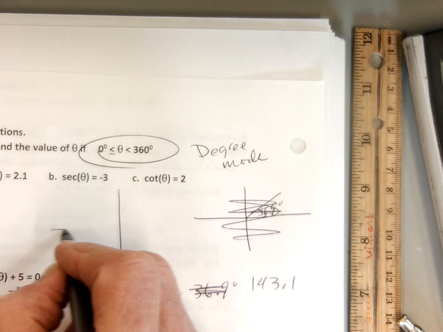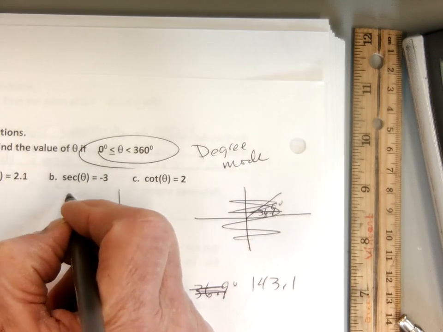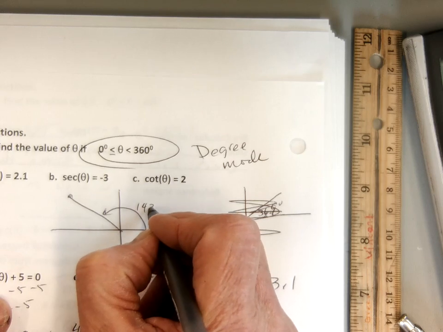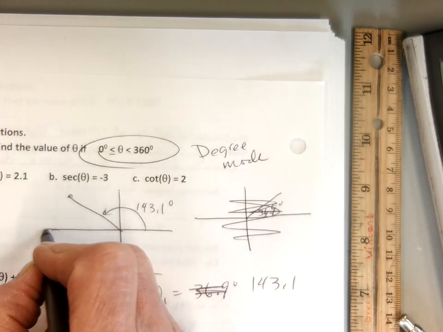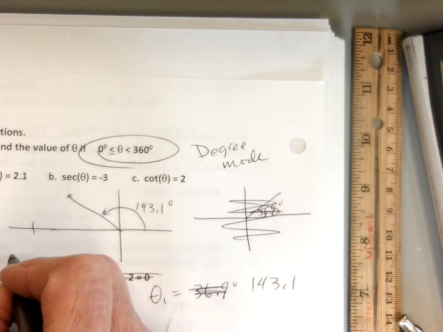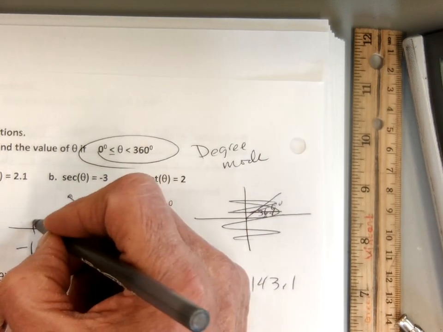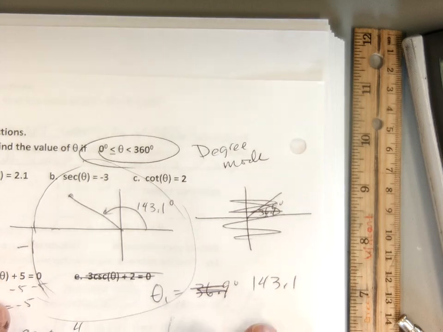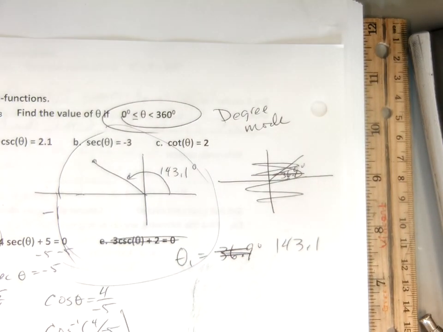Okay, and I'll draw it up here. 143.1 degrees, okay? Lousy picture, but we got the idea.